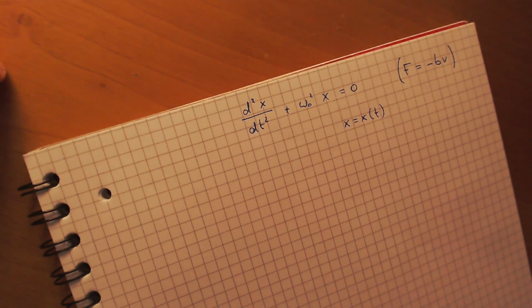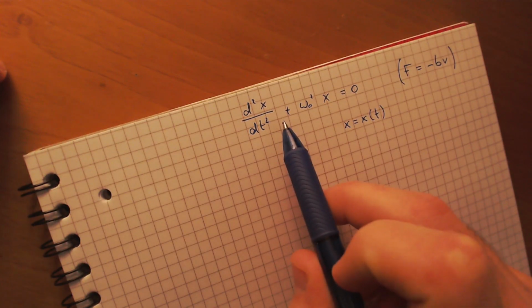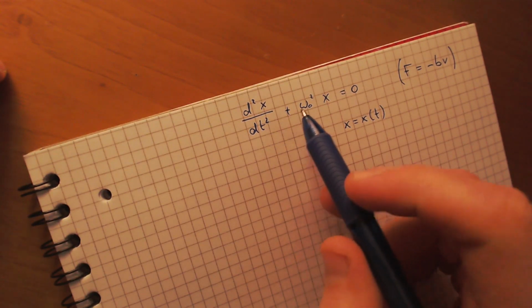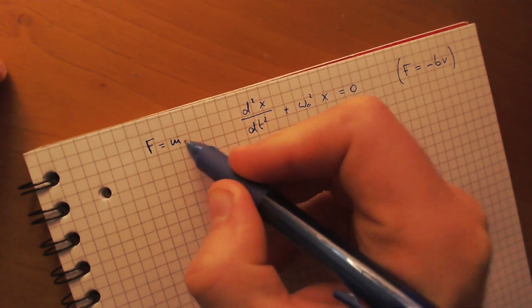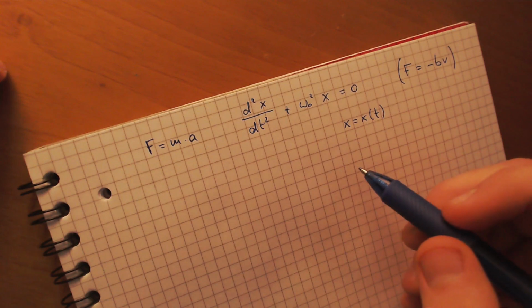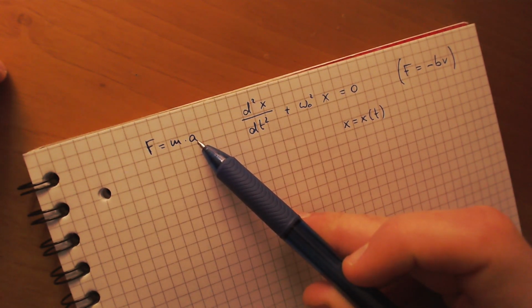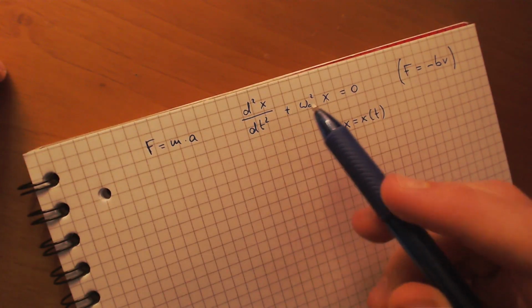Okay, so this equation comes basically from the second law of the dynamics, so from the equation F equal to m times a, where a in this case is written as the second order derivative of the position with respect to time, as we wrote here.